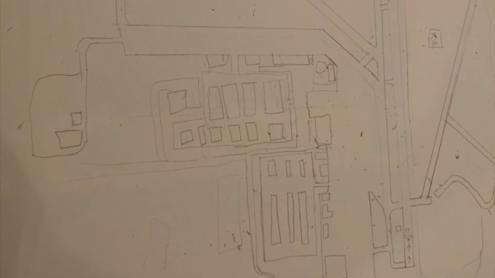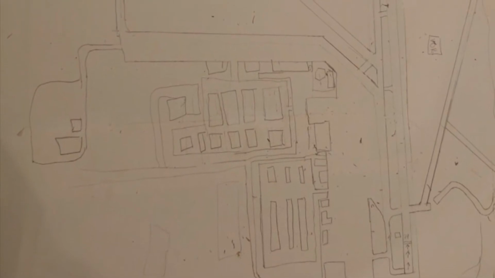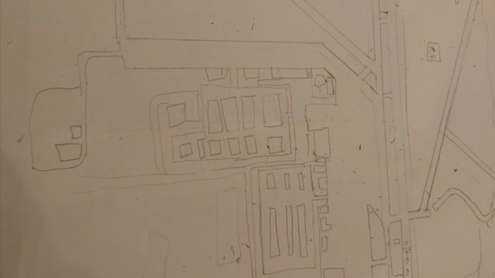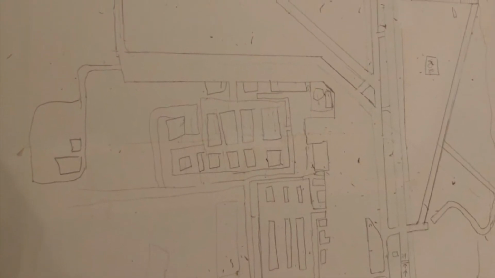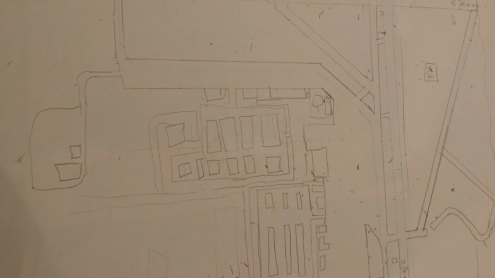Please note that the buildings are in no way, shape, or form in any specific scale. I did not measure any of the buildings or get any of the heights, so I was unable to do any math for those.